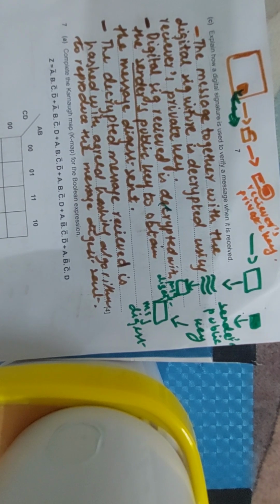Then you can simply write that the two message digests are compared, so you get one point for this. For the second point, if they match, then obviously the message has not been altered. I hope that was clear.